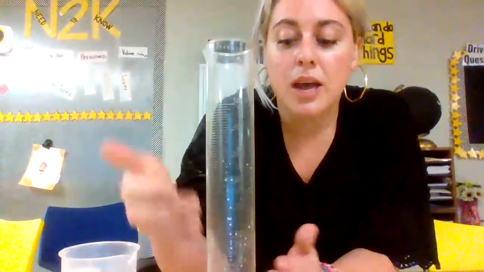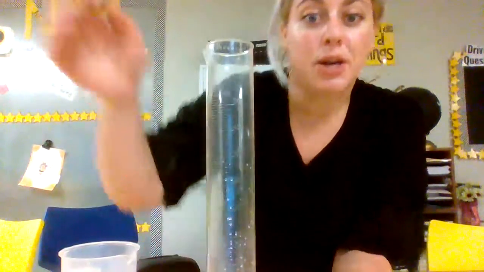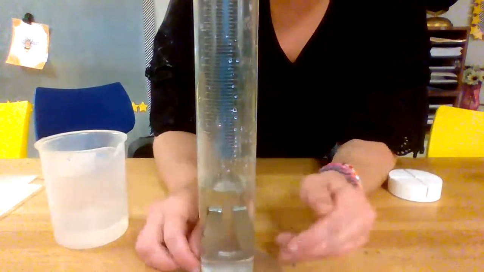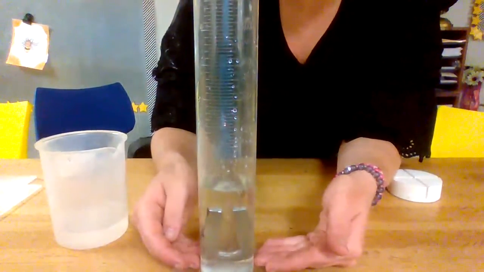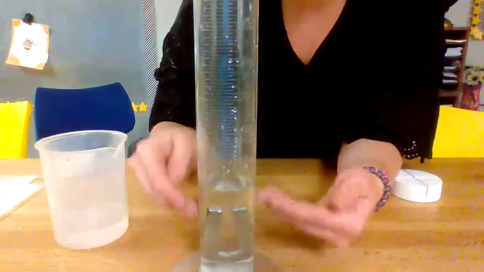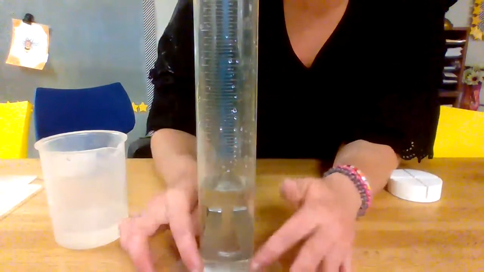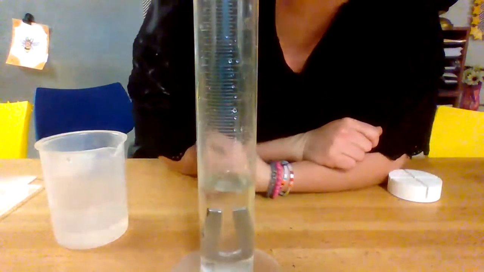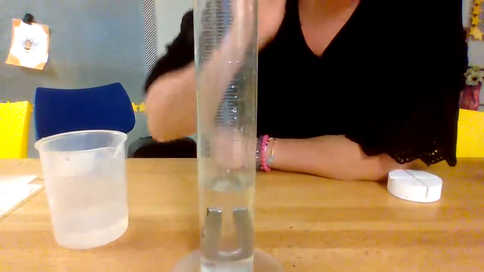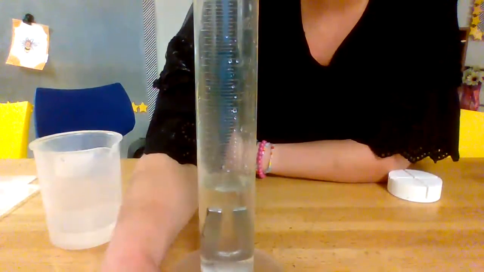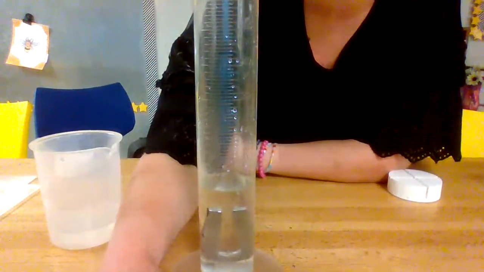So you have a beginning measurement of how much water is in your graduated cylinder. You add your object and the water rises, so the level that it goes up to, the difference between the two is the measure of the volume of your object. And we will practice this plenty, so you will hopefully get more understanding than you might with this video.